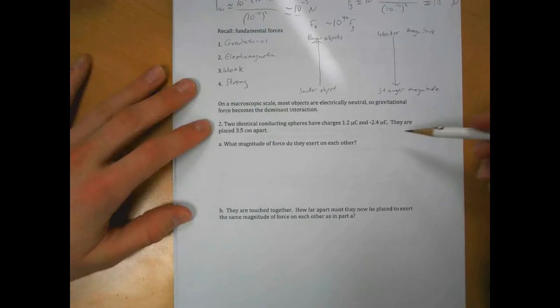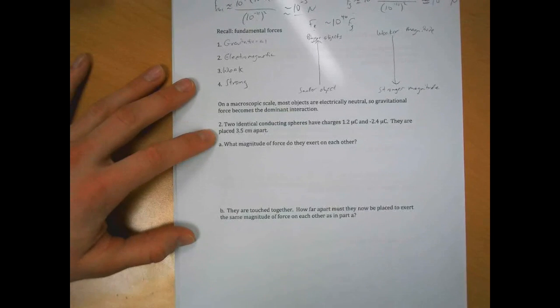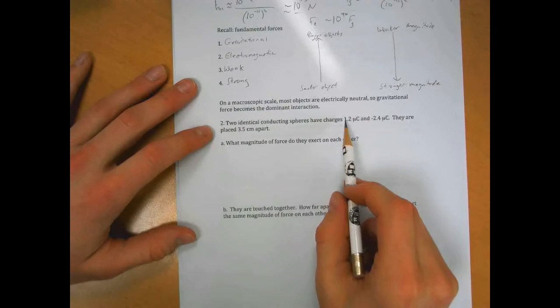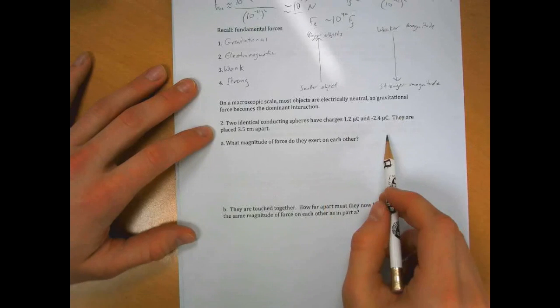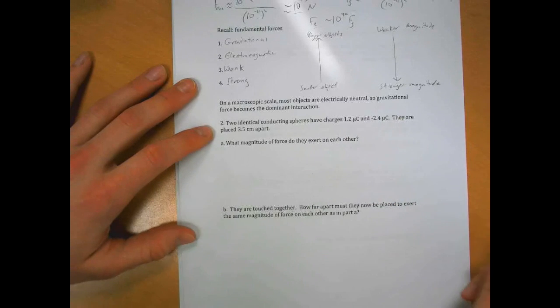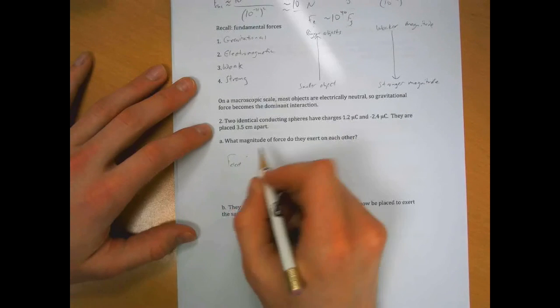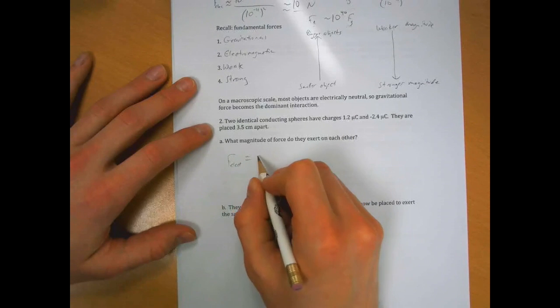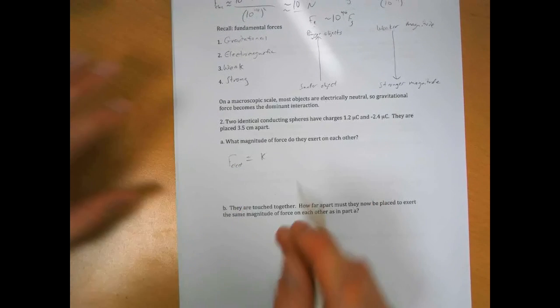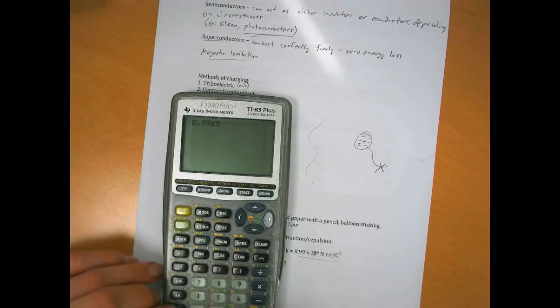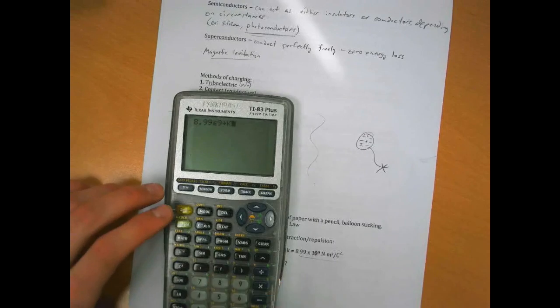Here's just playing with Coulomb's law a little bit. Two identical conducting spheres with charges 1.2 microcoulombs and negative 2.4 microcoulombs are placed 3.5 centimeters apart. The magnitude of force they exert on each other, well, electric force is K. And actually, I would recommend, go ahead, take this value of K, 8.99 times 10 to the 9th, and store it as K. And then when you're doing your calculations in your calculator, you can just type K.